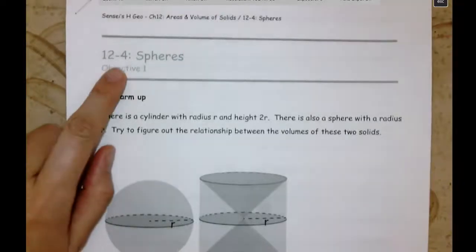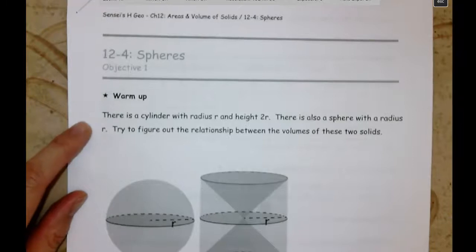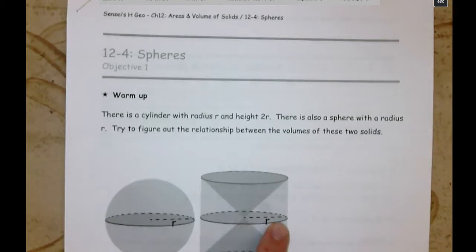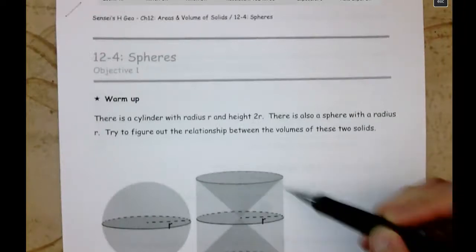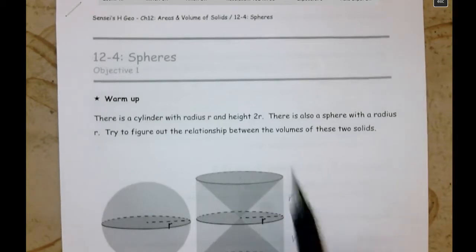This is 12 spheres. Okay, so let's start with a warm-up. There is a cylinder with radius r and height of 2r. So this length and this length are the same. This is all r. And so the height is 2r.